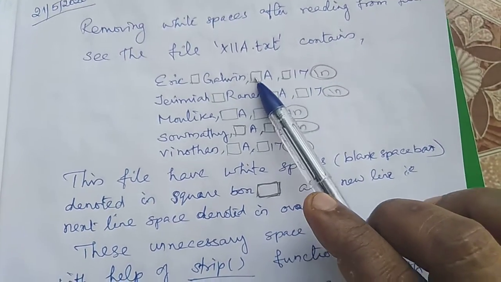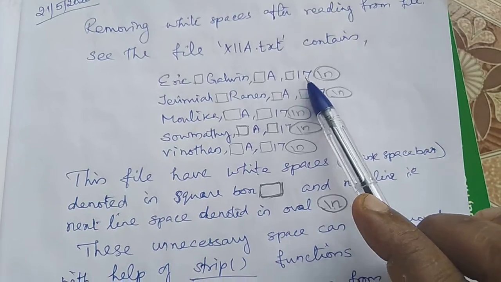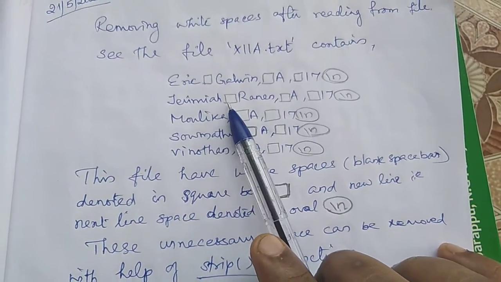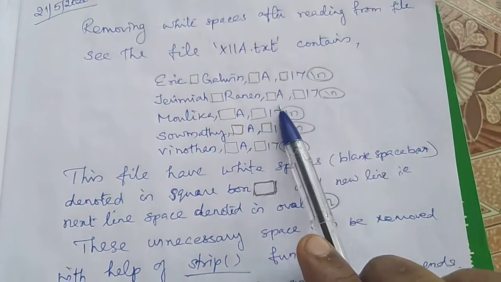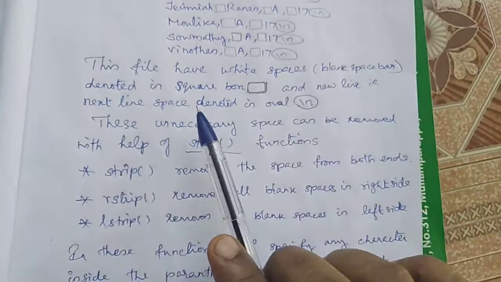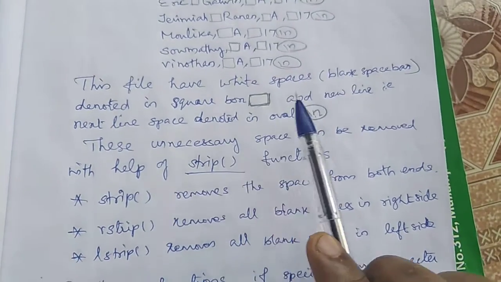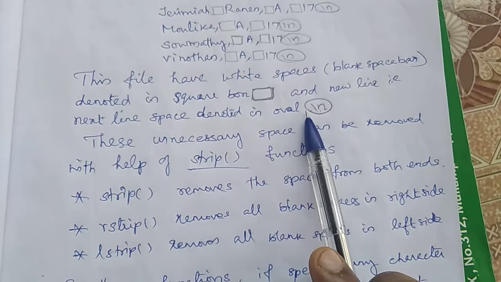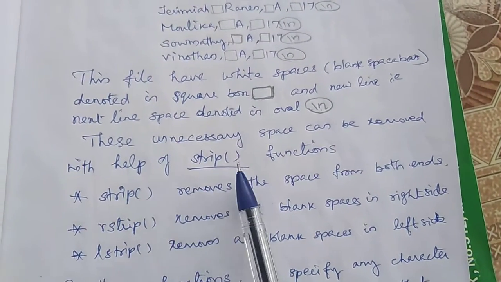Eric Galvin, comma, space, then class A, comma, then space, 17 of age, then backslash n, the next line. So here we have Jeremiah, space Ranan, comma, space A. So here the square boxes refer to the space bar, whereas the oval refers to a backslash n. So the file has white spaces, that is blank spaces denoted in the square box, and the new line, backslash n, denoted in the oval. These unnecessary spaces can be removed with the help of the strip function.